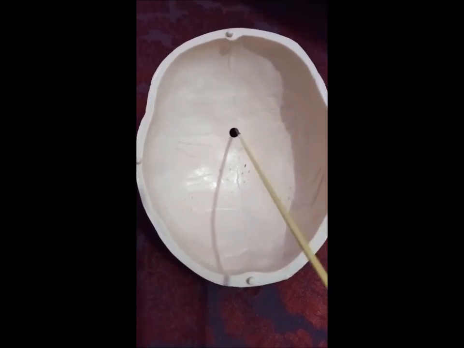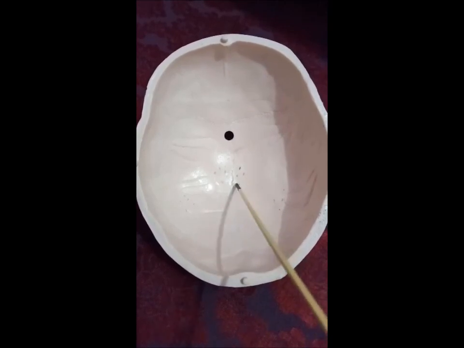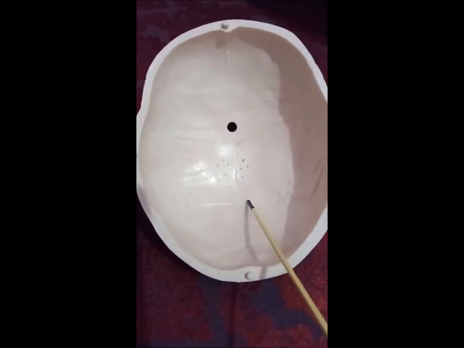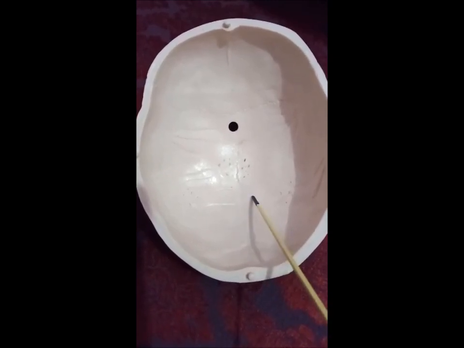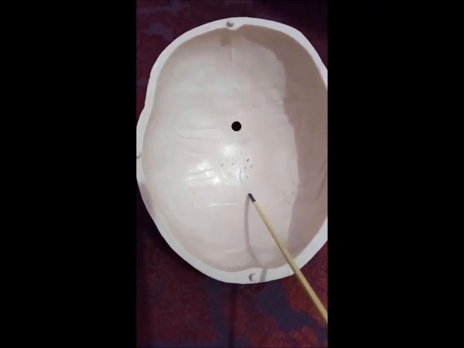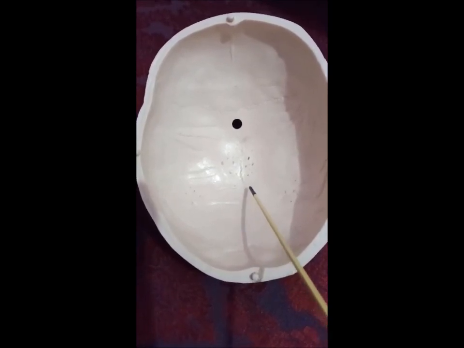Sagittal sulcus is narrower in front but widens as it runs posteriorly. Okay, the lips or the margin of the sagittal sulcus gives attachment to falx cerebri. Okay, and what is its content? The sagittal sulcus has a content of superior sagittal venous sinus.